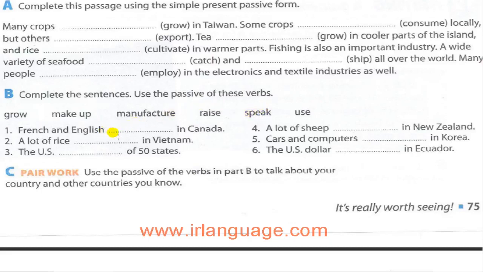French and English are spoken in Canada. I could add by the Canadians, but I can just say French and English are spoken in Canada. Number 2: A lot of rice in Vietnam. Rice, I use the verb grow. We grow rice, we grow vegetables, fruit. A lot of rice is grown in Vietnam.